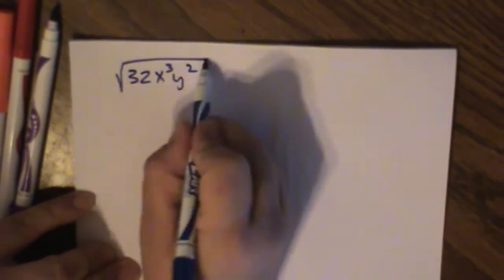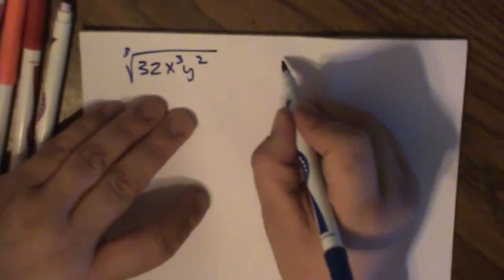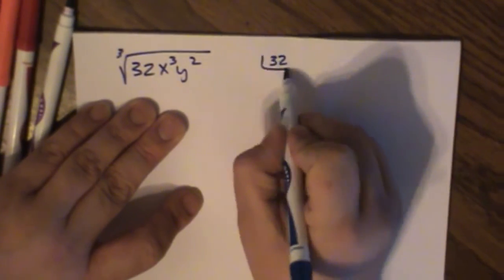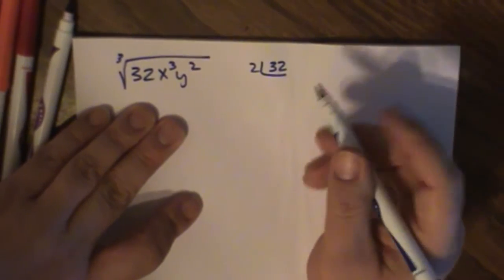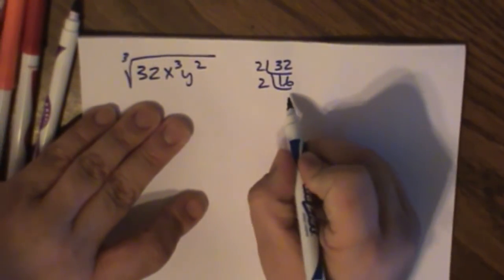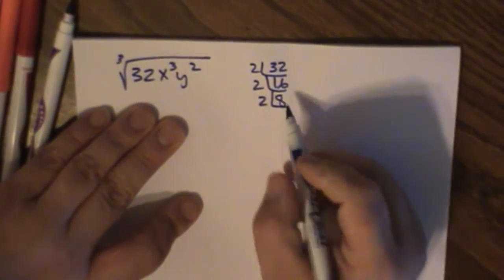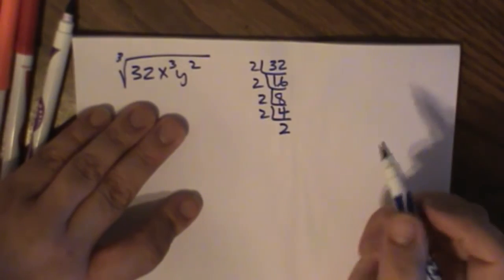32 x cubed y squared. We're going to take the cube root of this one. For numbers, we have to do the prime factorization. So 2 goes into 32 16 times, 2 goes into 16 8 times, 2 goes into 8 4 times, and 2 goes into 4 2 times.